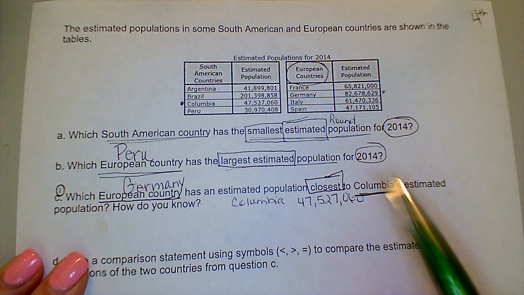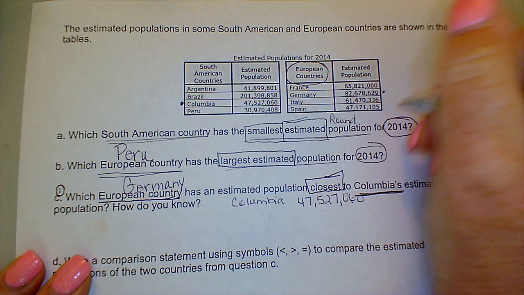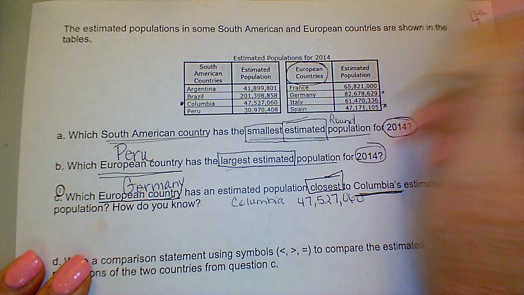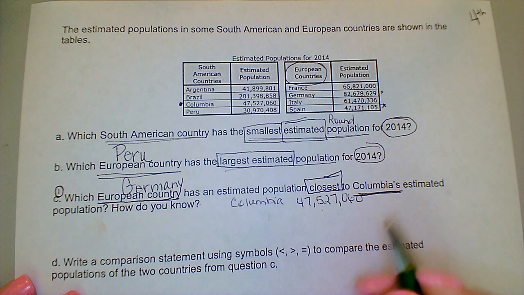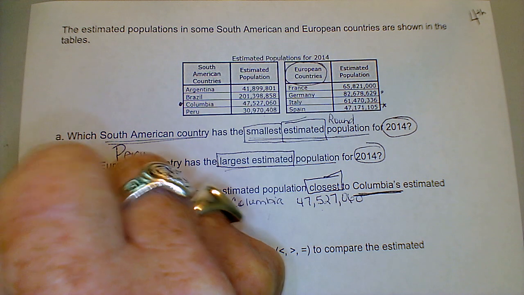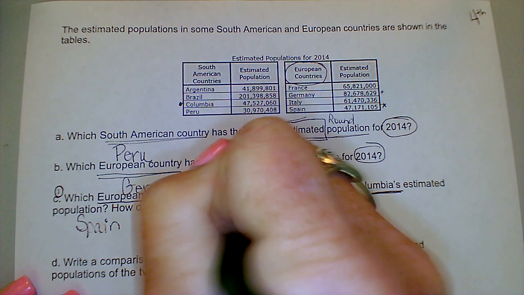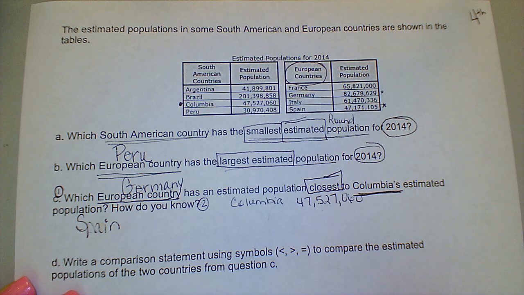So we need something close to 47,500,000. 47,171. Okay, so that country is what? Closest to Colombia. The country name is Spain.